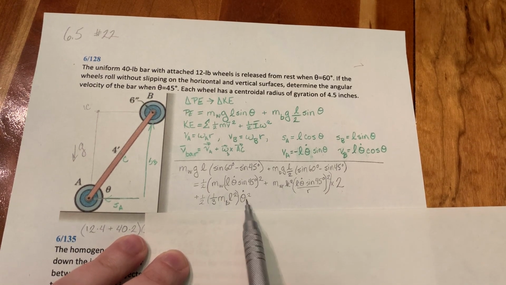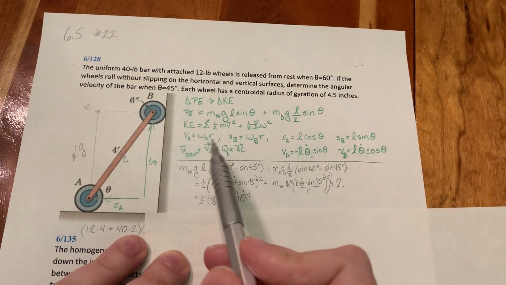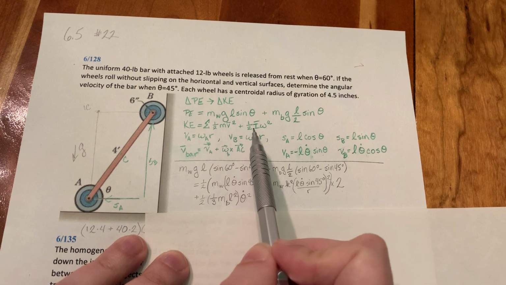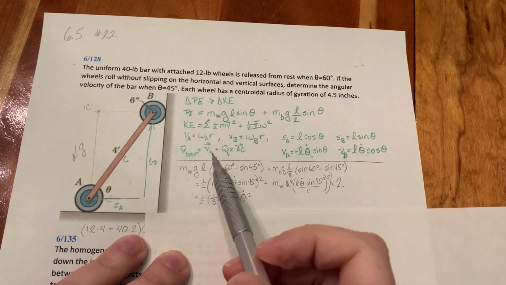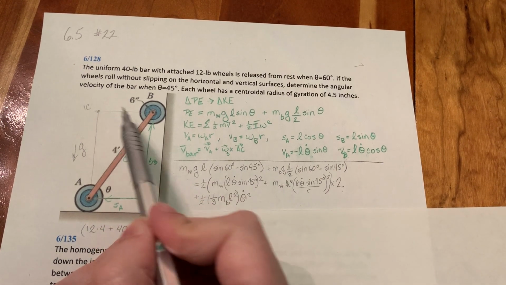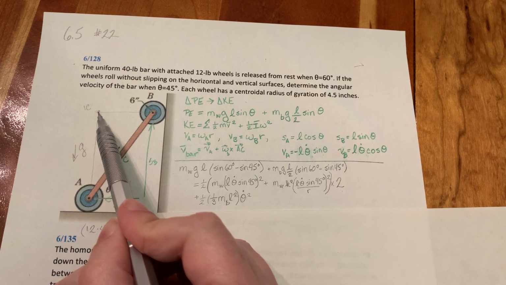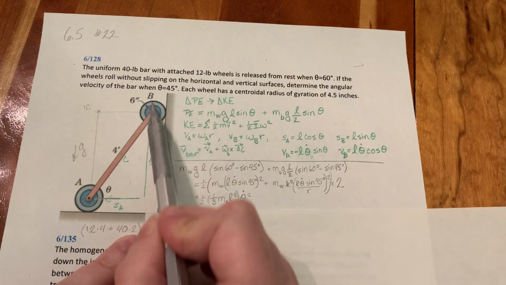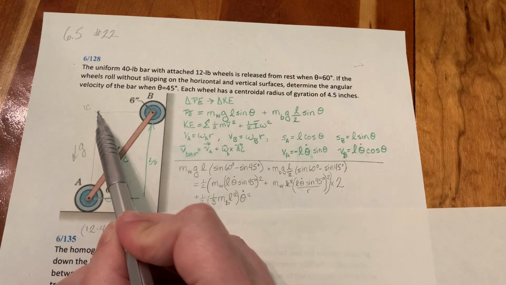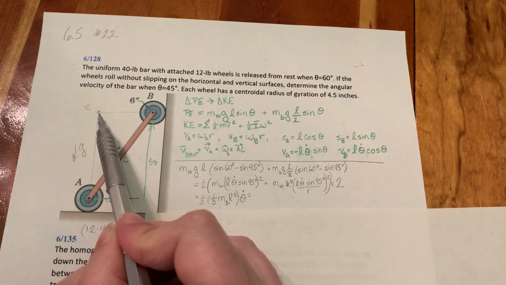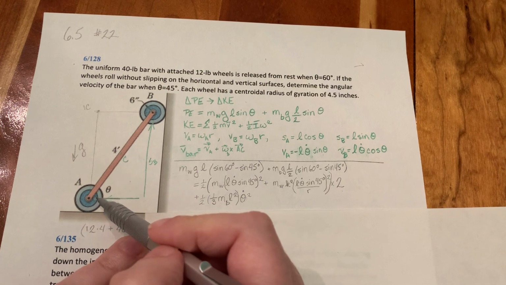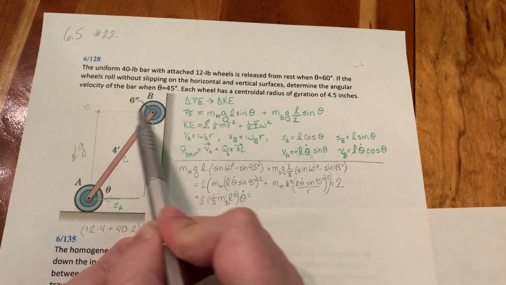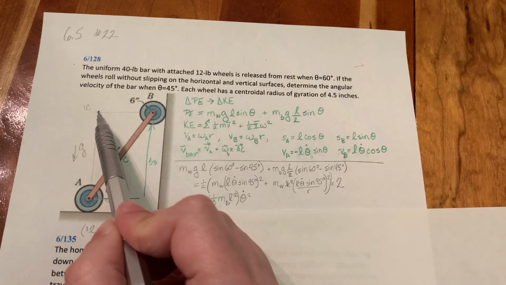And then, okay, now let's look at the bar. Now we could do the same kind of formulation where we're going to have the 1/2 mv squared plus I omega squared. But in this case, conveniently, we can see that the instantaneous center is going to be here, because you're going to know that this VB is moving up and down this way, and it's going to have some distance here, and this one's moving this way. So the intersection of those two perpendiculars from the velocity is going to be here.